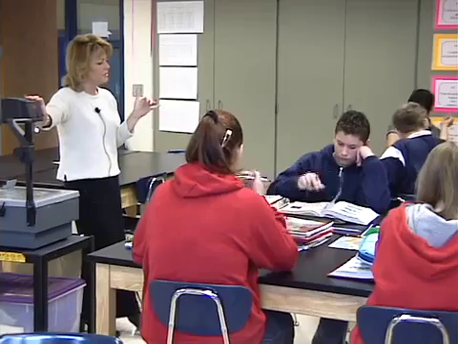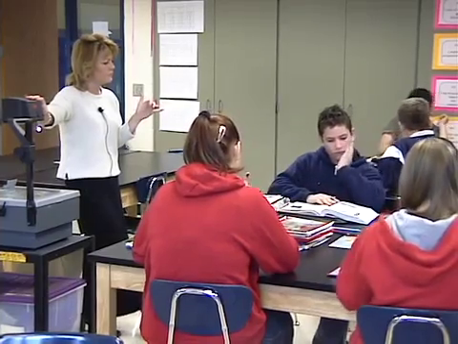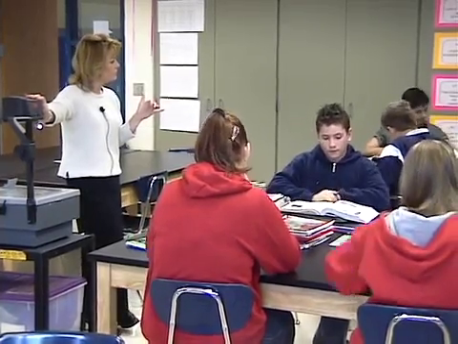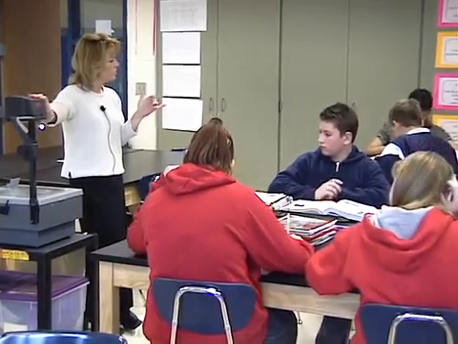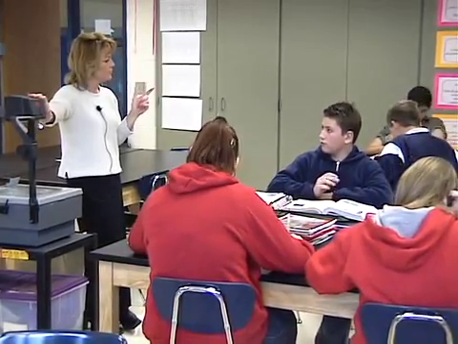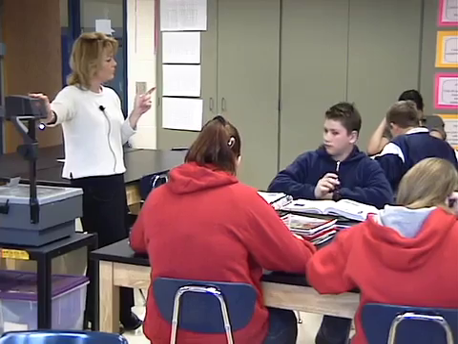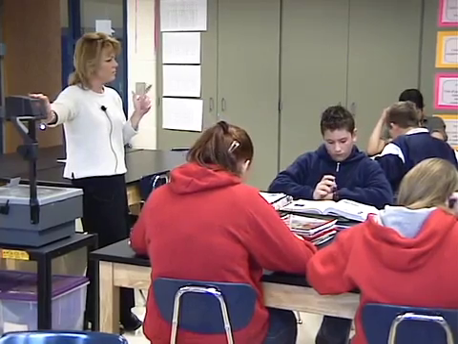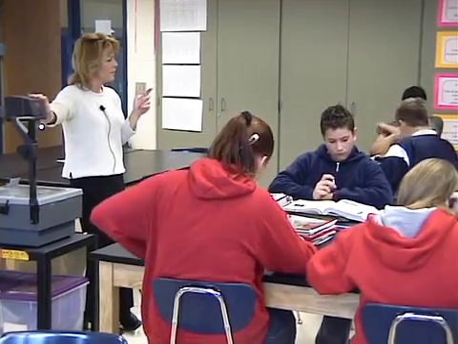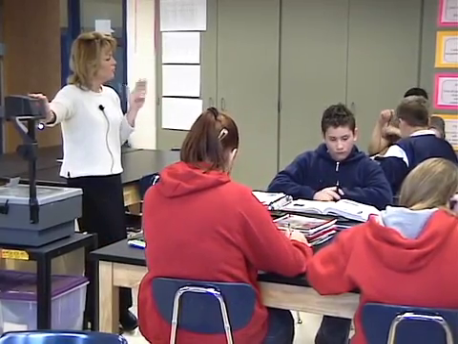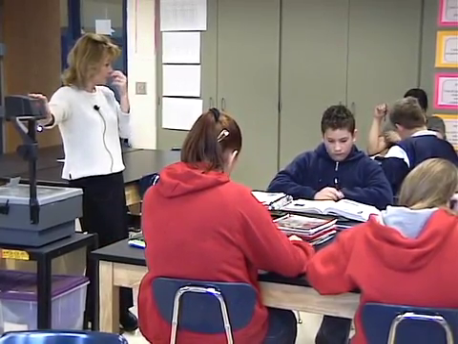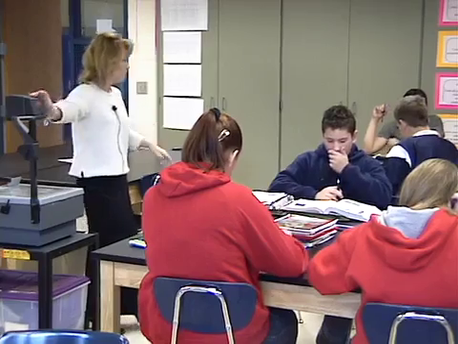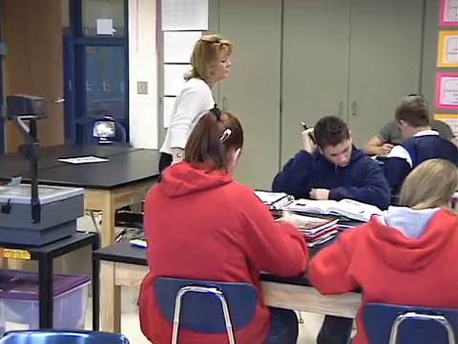Find the high pressure centers. Find the low pressure centers on any one of those maps. Find the cold fronts and the warm fronts. Okay, now here's a puzzle for you.